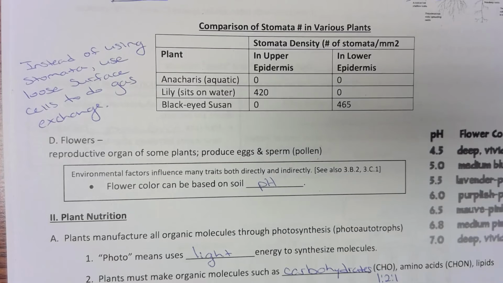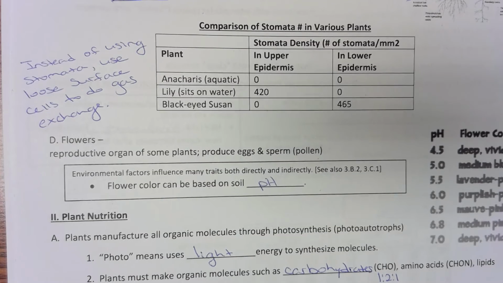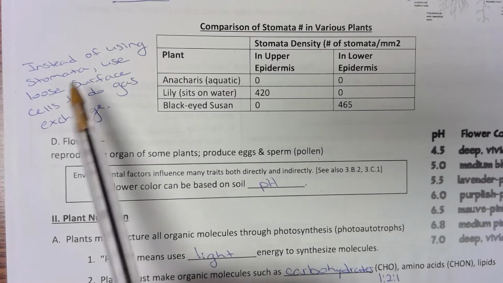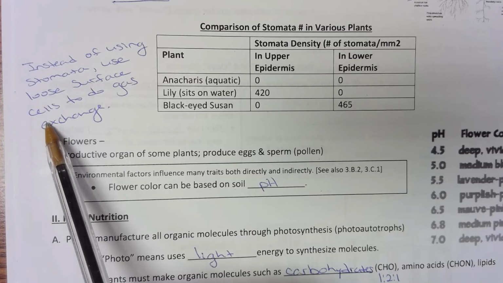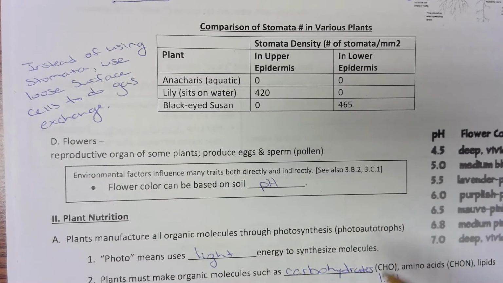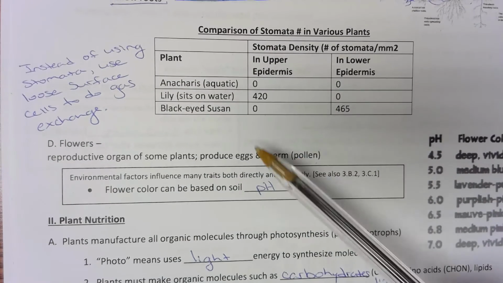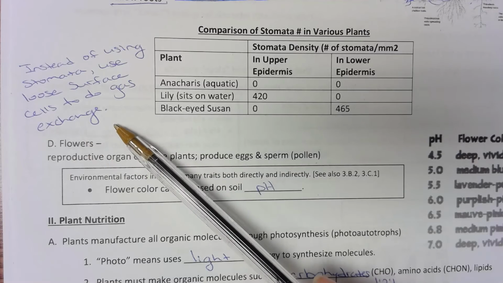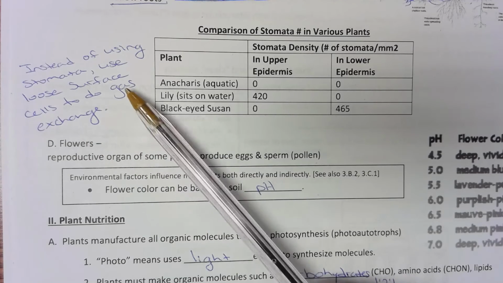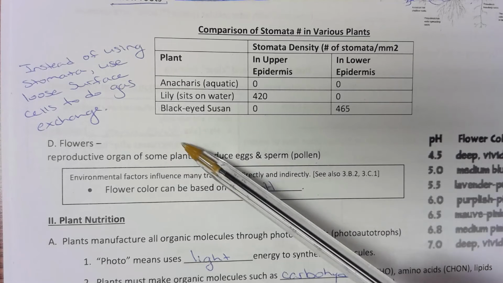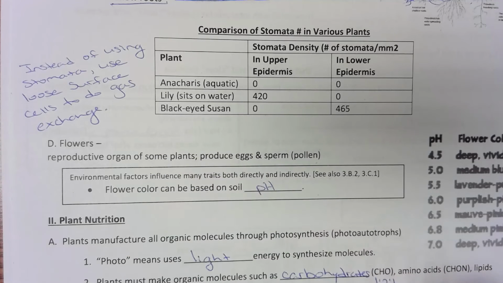Sometimes they will ask you about plants in water. Instead of using stomata, they will actually use surface cells to do gas exchange. So plants in water still do regular gas exchange. They just do it right through their surface cells, and they are using the gases that are dissolved in the water.